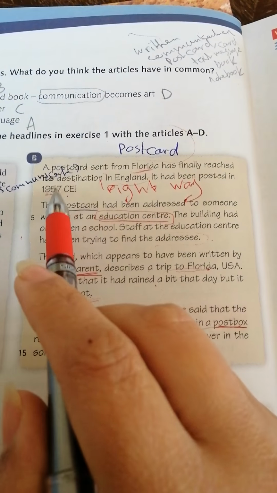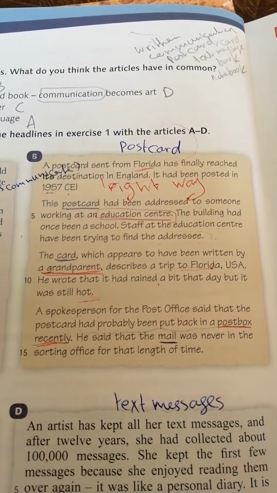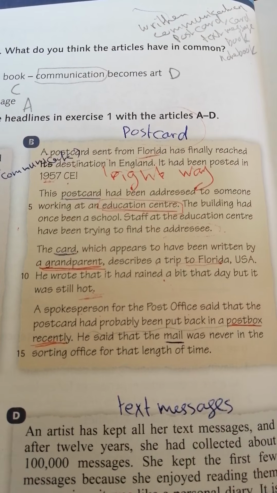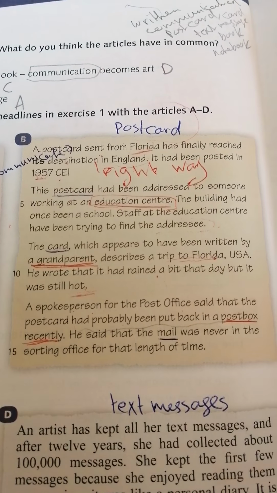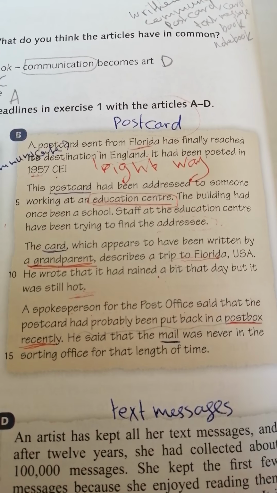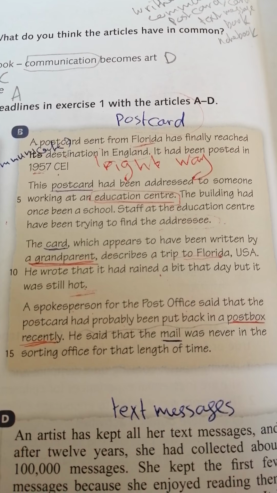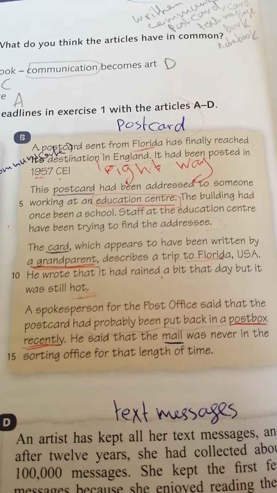From 1957, recently they received this postcard. This is a very old method of communication, using postcards and letters.